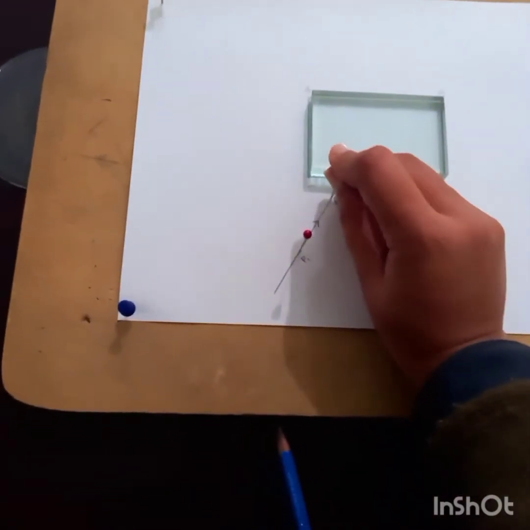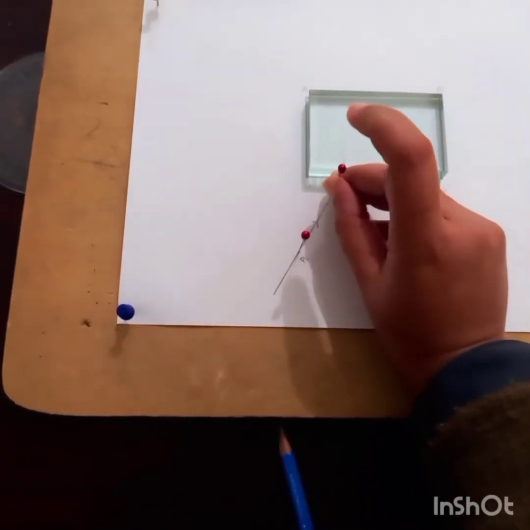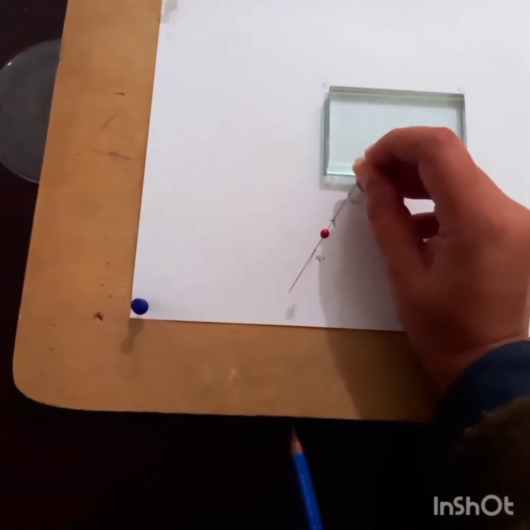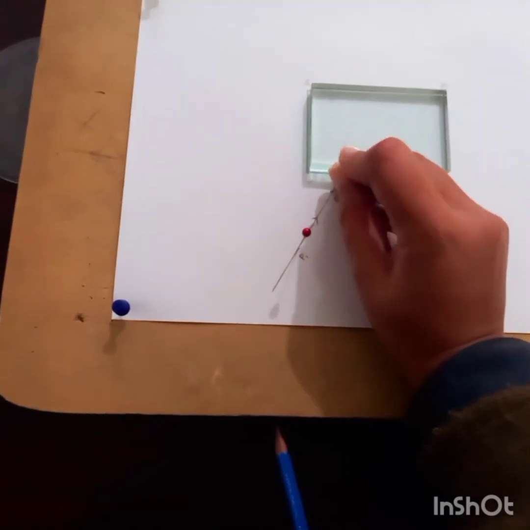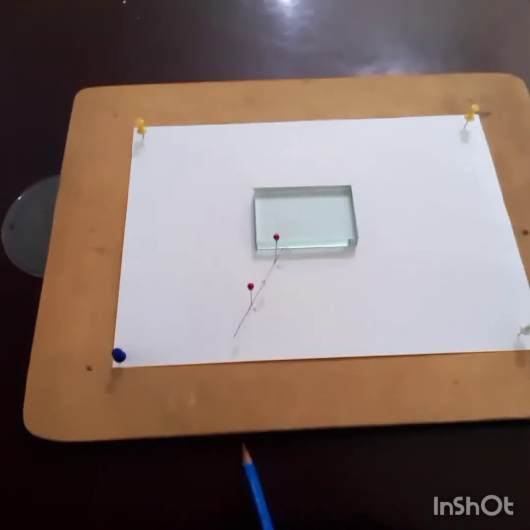The pins should be erect. If they are not straight and fixed in their position, the practical may have some error.